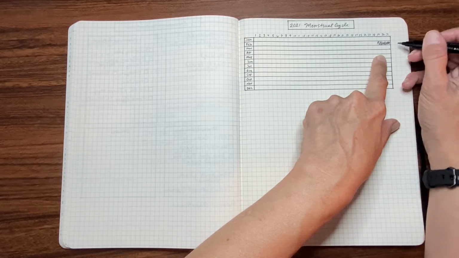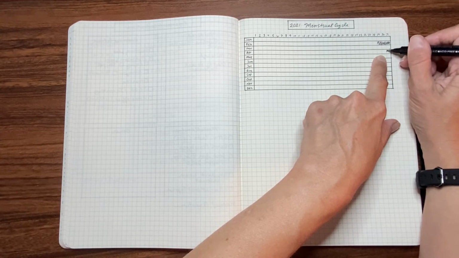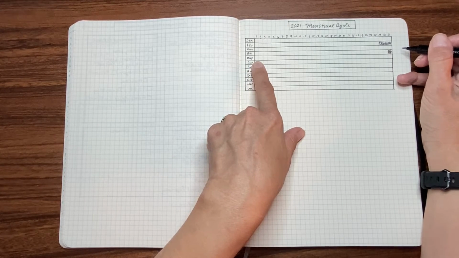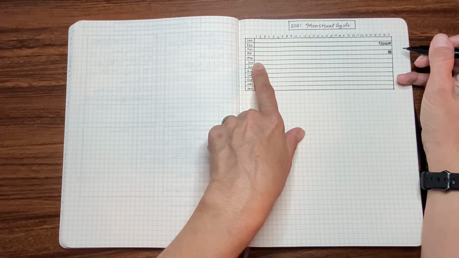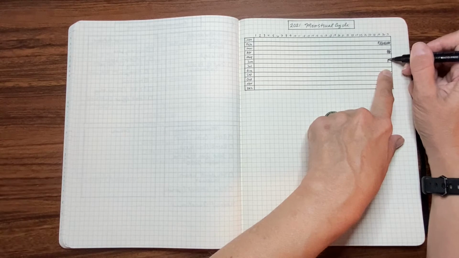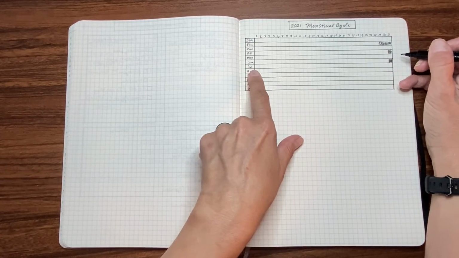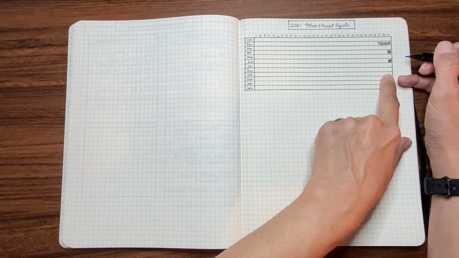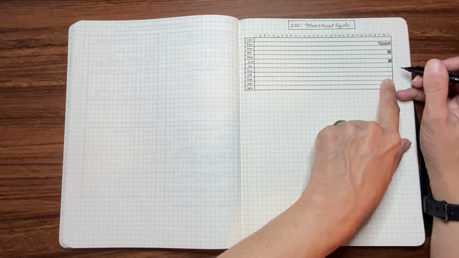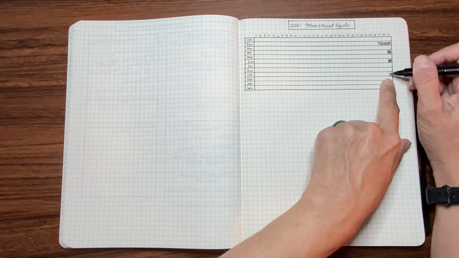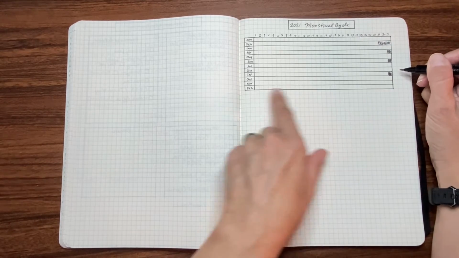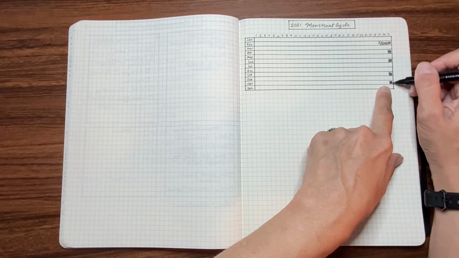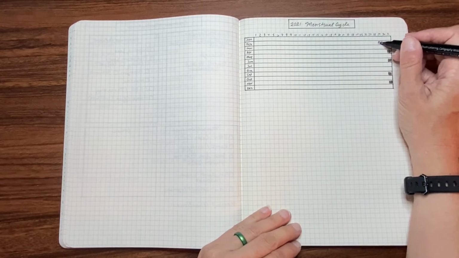April has 30 days. May has 31 days. June has 30 days. July has 31. August has 31. September has 30. October has 31. November has 30. And December has 31. So that's how I indicate that.